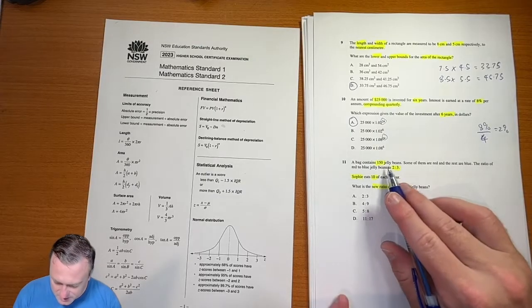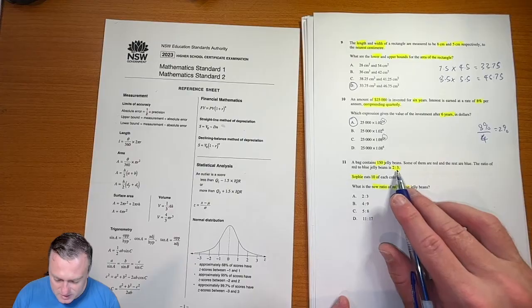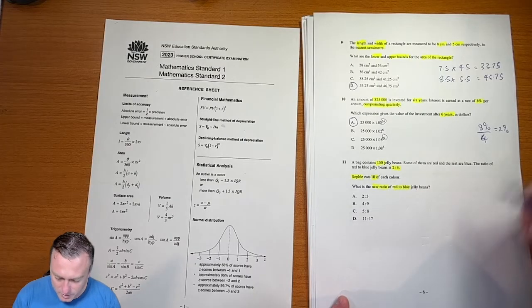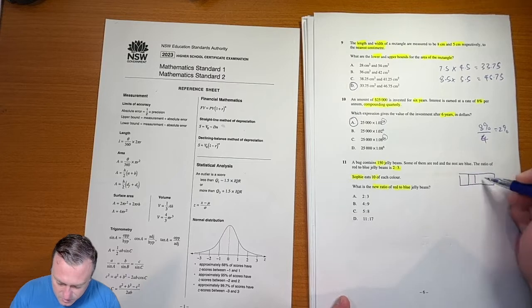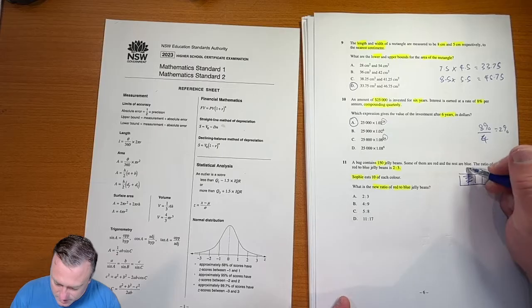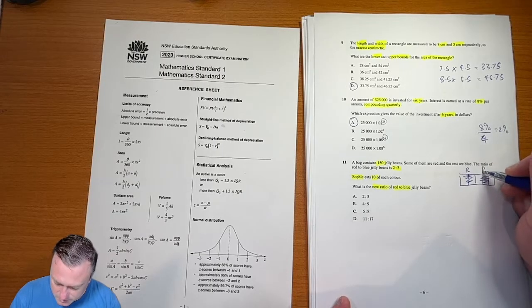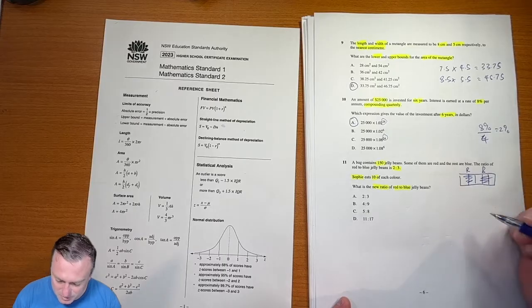Bag of jelly beans is 150 of them. Some are red, some are blue. The ratio of the beans is 2 to 3. So we've got 5 parts then. So easiest way to visualize that. 2, 3. There we go. So this much here is red to this much, that's blue. Sophie eats 10 of each color. What is the new ratio of red to blue?